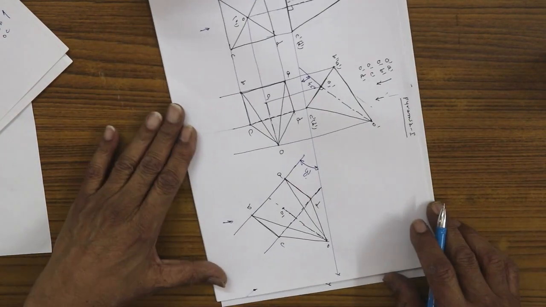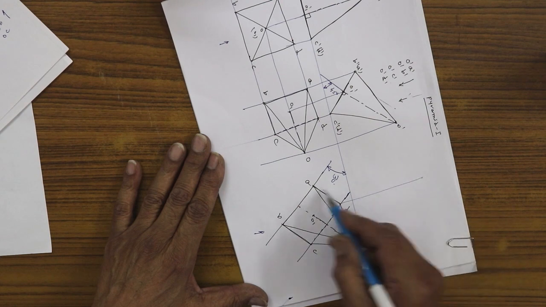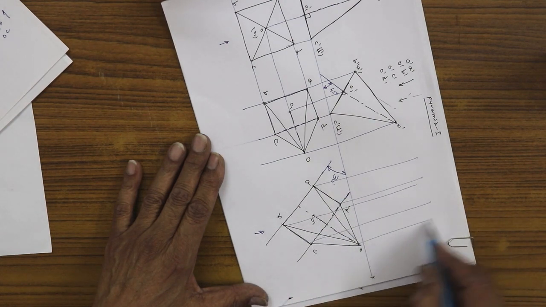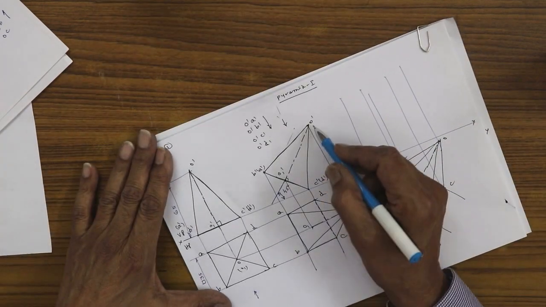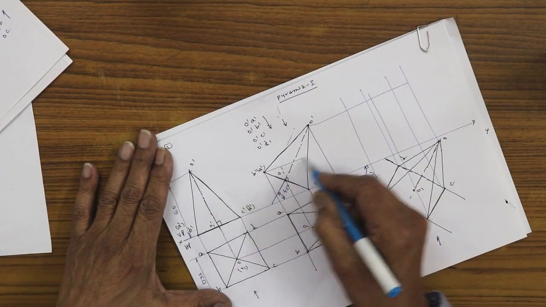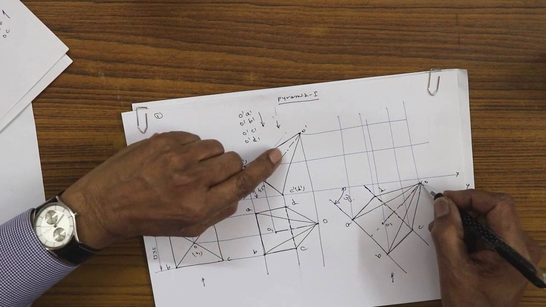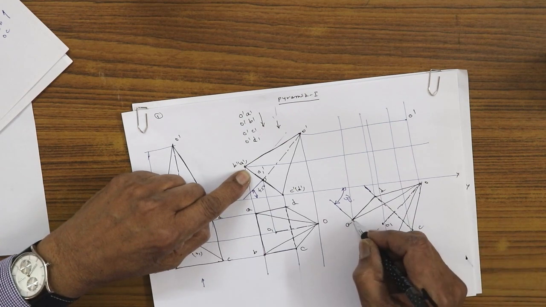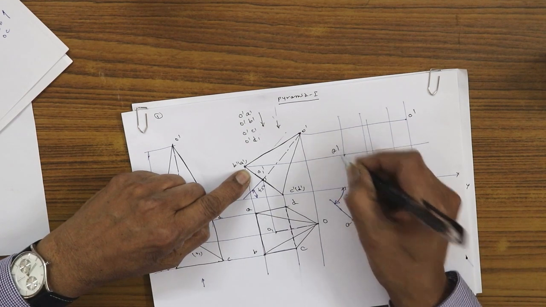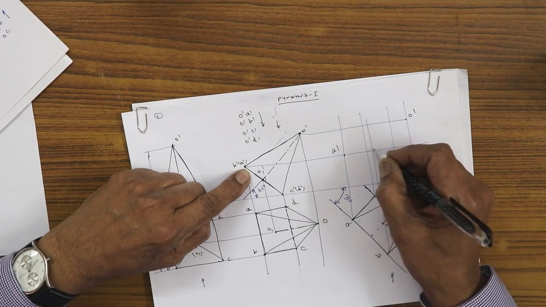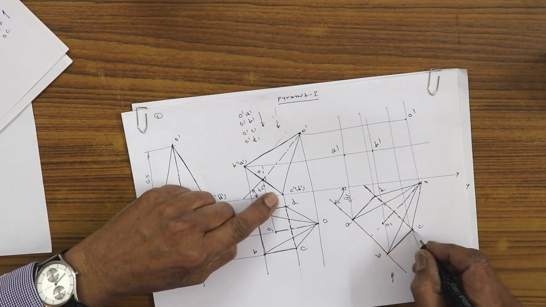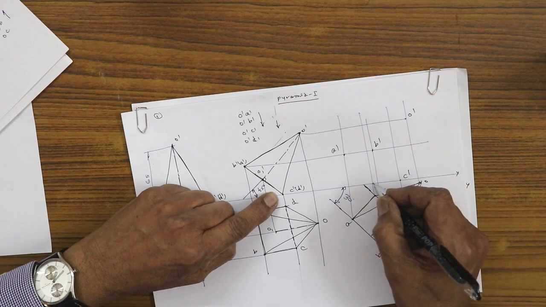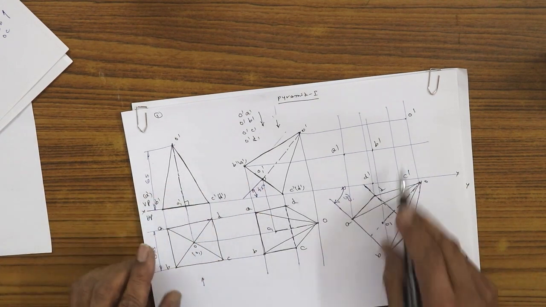Draw the projectors from all the corners, in this manner. Draw the locus lines from the previous front view. You find O and O, they intersect here, that is O dash. A and B: A here, you get a point here, A dash. Then B, you get a point here, that is B dash. C, I can locate here C dash. D, and locate here D dash. This is D dash. So A, B, C, D.